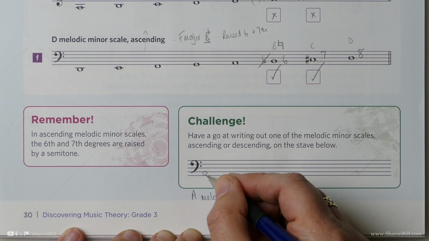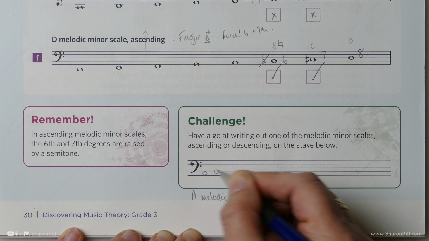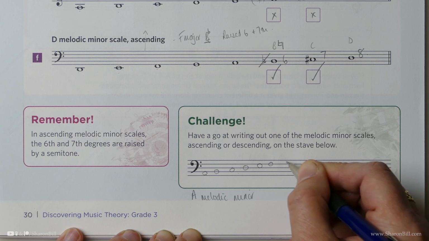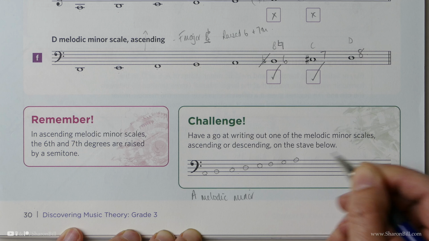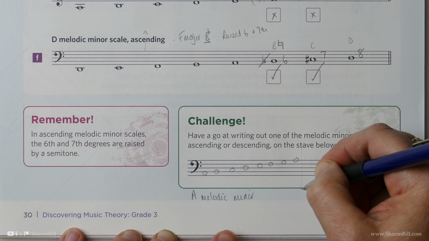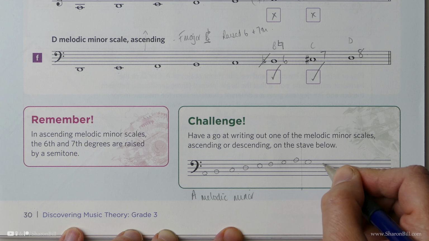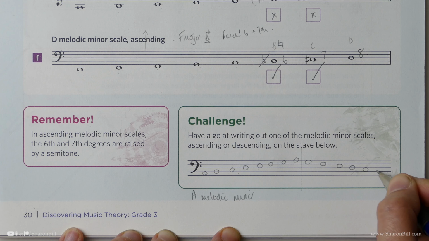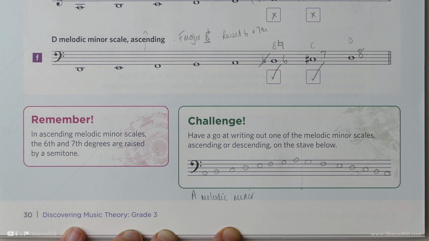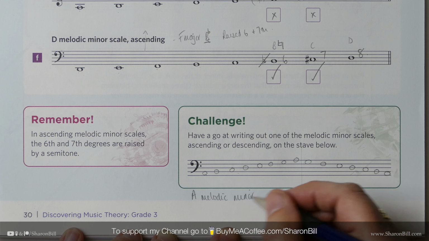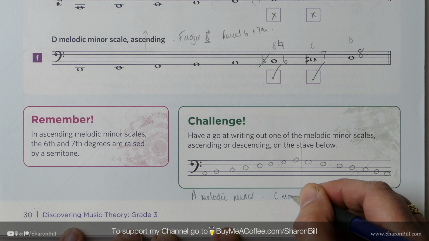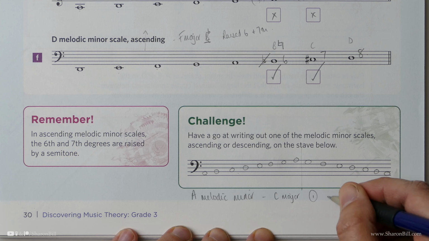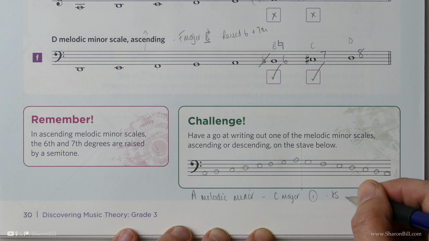So starting on bass clef A, 1, 2, 3, 4, 5, 6, 7, 8. So that's the ascending version. Then if I come back down, we're going space, line, space, line, space, line, space. Just about fit that on. Now A minor is related to C major, which has no sharps or flats. So step 1 is key signature of C major.